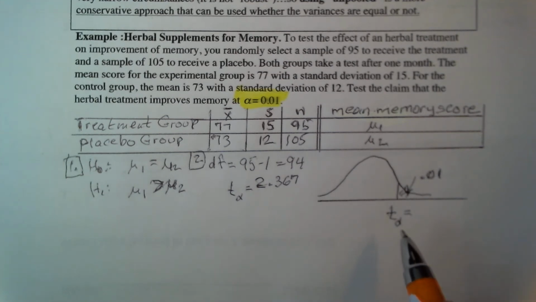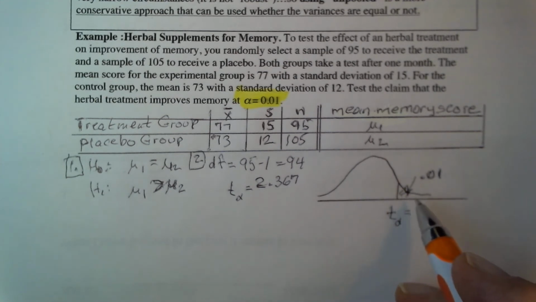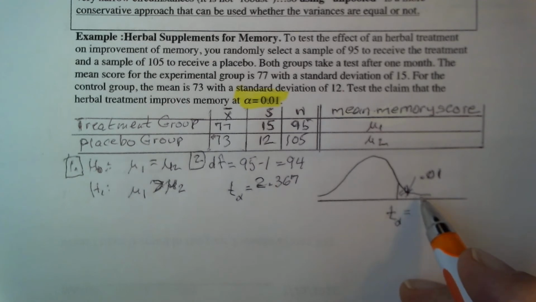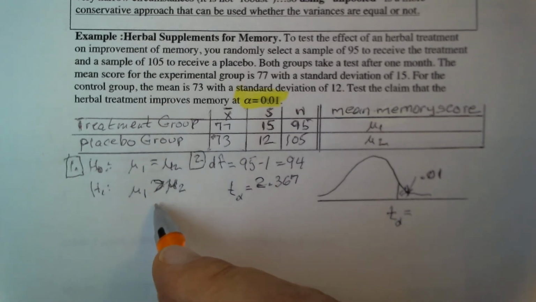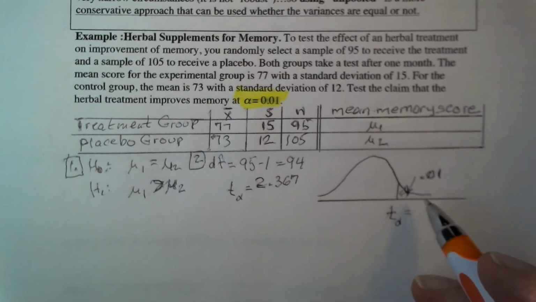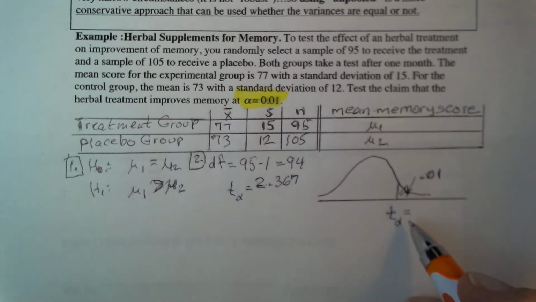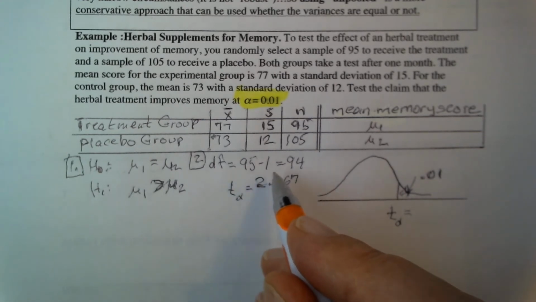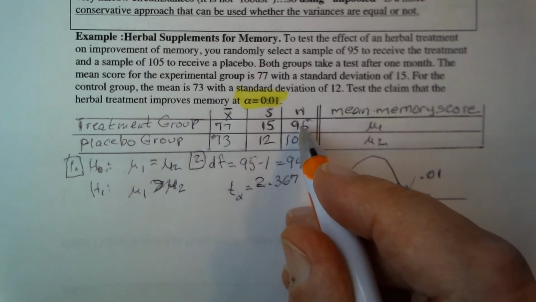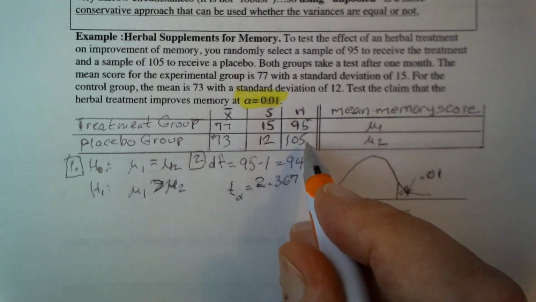So the step now is to graph our t-curve, our t-distribution. And so it's a right-tailed one indicated by the alternative hypothesis, with the rejection region beginning here at the critical value. And so degrees of freedom would be the smallest of the n values, 105, 95. Obviously 95 is the smallest.